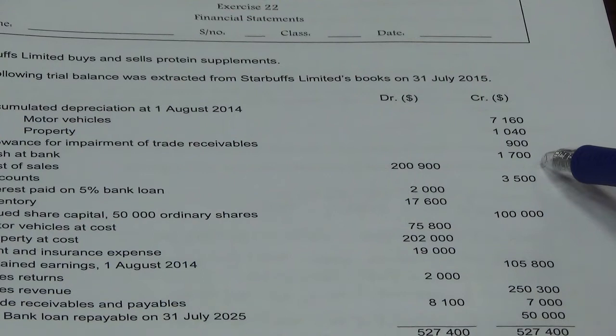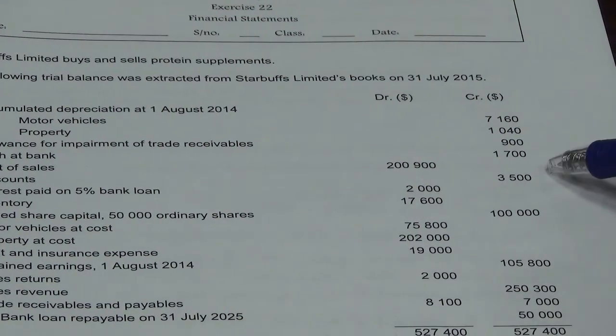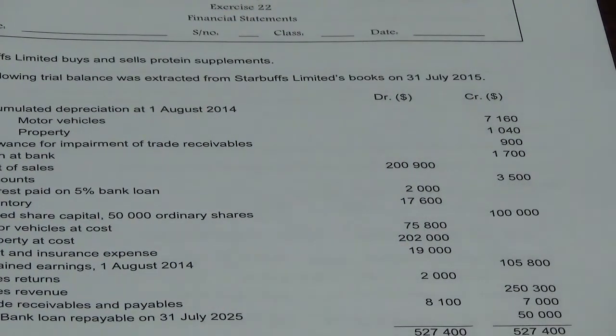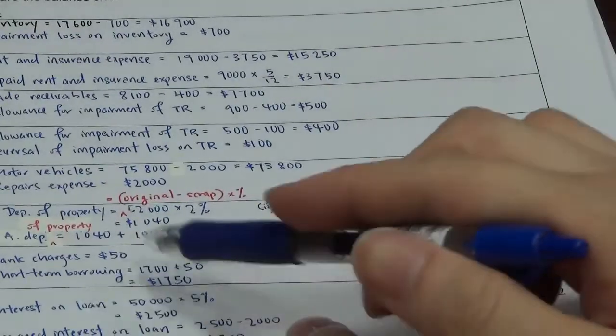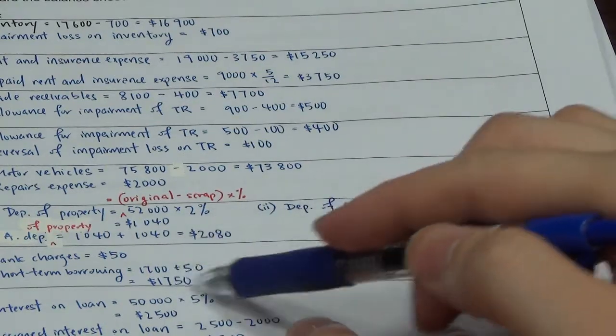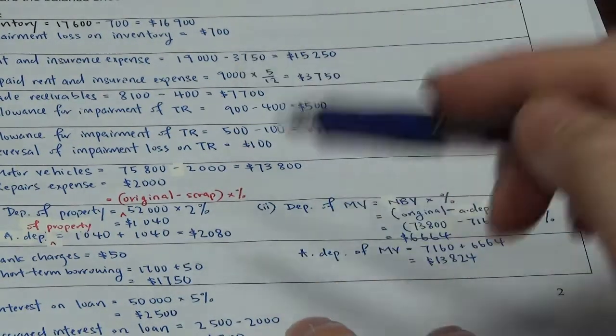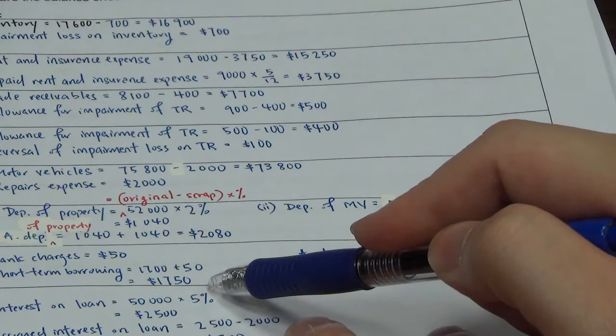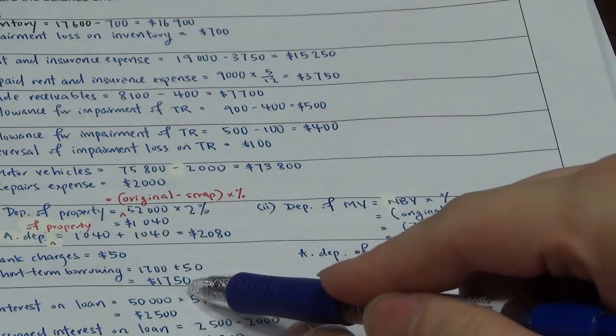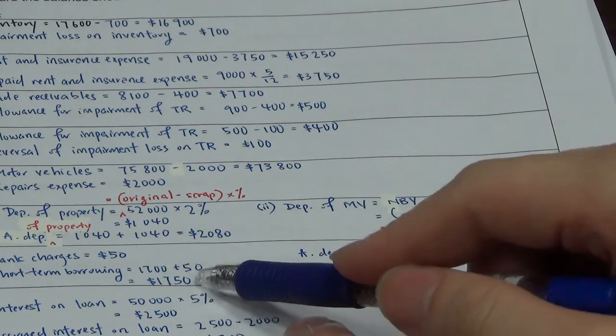It's already a bank overdraft. So when you pay out, you owe the bank even more. So we show short-term borrowing 1,700 plus another 50, because we owe the bank even more. The total amount owing will become $1,750. That's for additional info 7.